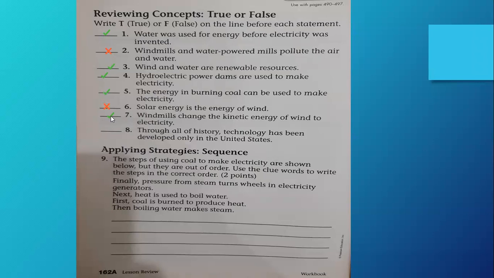Number 8: through all of history, technology has been developed only in the United States or all around the world? All around the world. We finish our lesson now. Thank you.